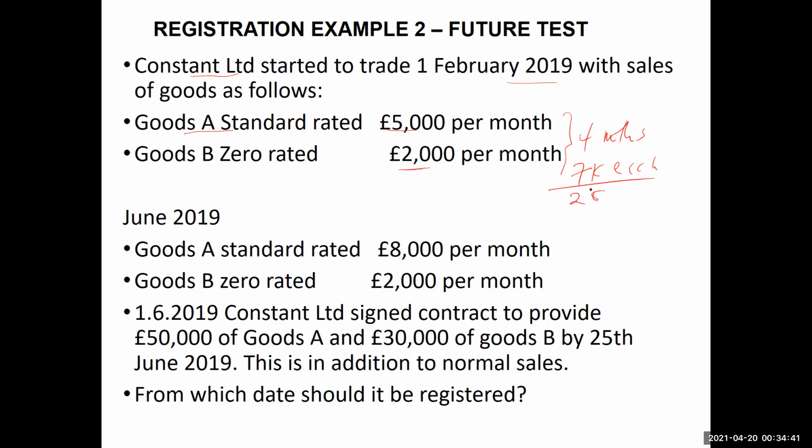So we're getting about 28,000 for the 4 months up to May. Now from June onwards, this alone is giving us 10,000. And then we have been told that on 1st June, he signed a contract to provide 50,000 worth of goods A and 30,000 worth of goods B by 25th June, in addition to the normal sales. So he's already anticipating 30 plus 50, 80,000. Added to this, we are getting 90K, which exceeds our threshold of 85K.